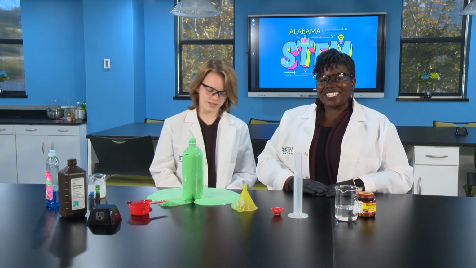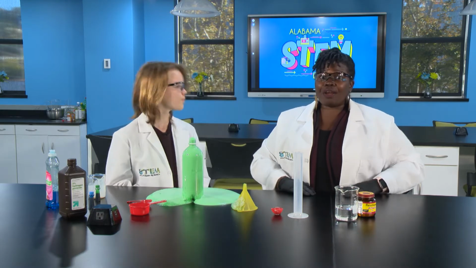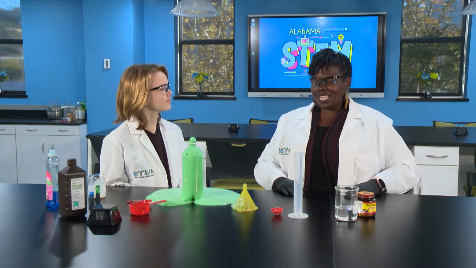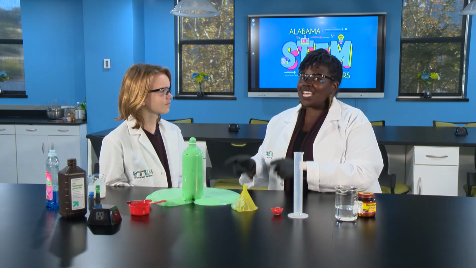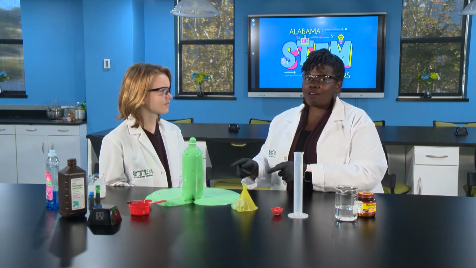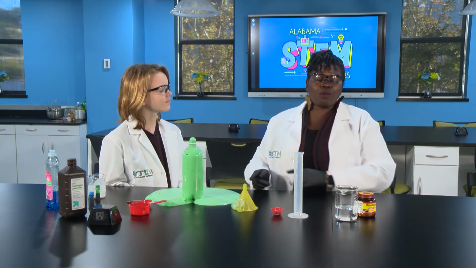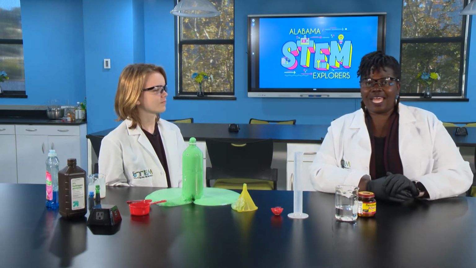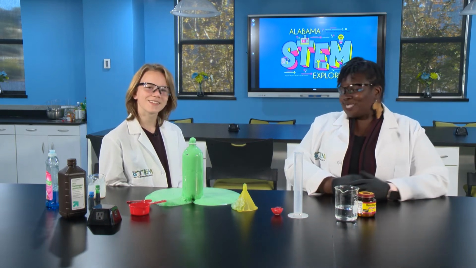Now we're going to make some more elephant toothpaste, but in a much larger size. So this was our at-home version that's safe to try with your parents or another adult. But the one that we're going to do over here, we always conduct those in a science lab. So let's get ready. Let's move on over to the other side of the lab bench.